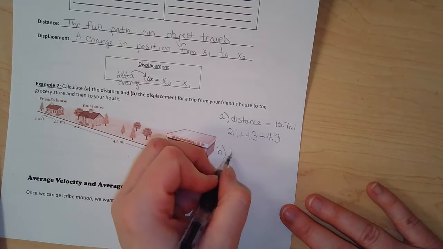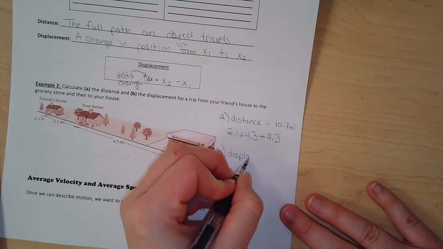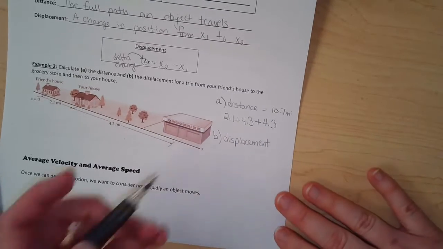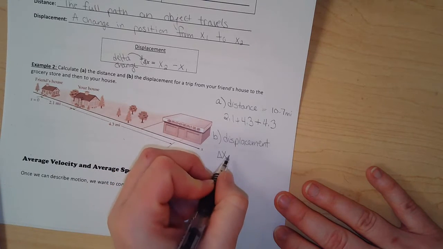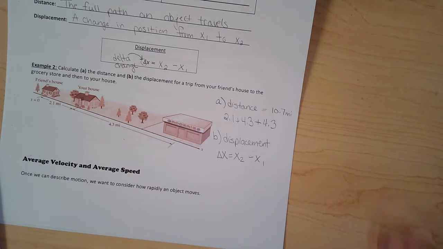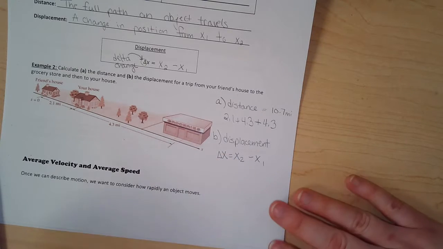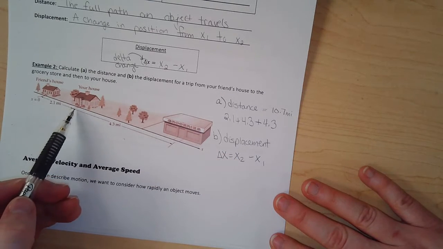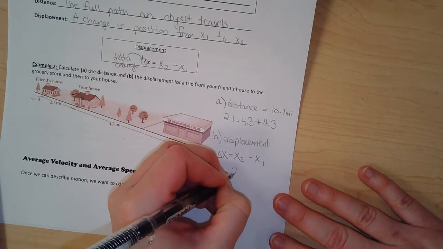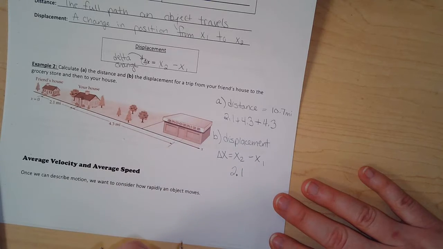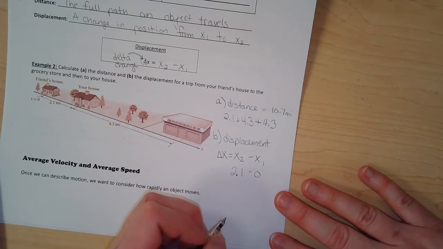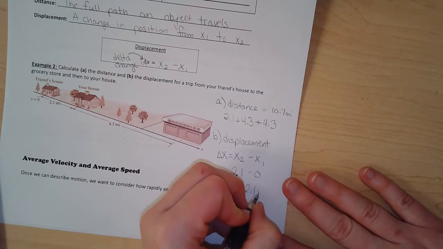Option B is the displacement. So it's kind of like how much your overall change is. That's the one where you're just going to do change of x equals x2 minus x1. So that's like your final position. Your final position is your house, right? So that's 2.1 minus your original position. Your original position was at your house, so minus 0. So the displacement is actually 2.1 miles.